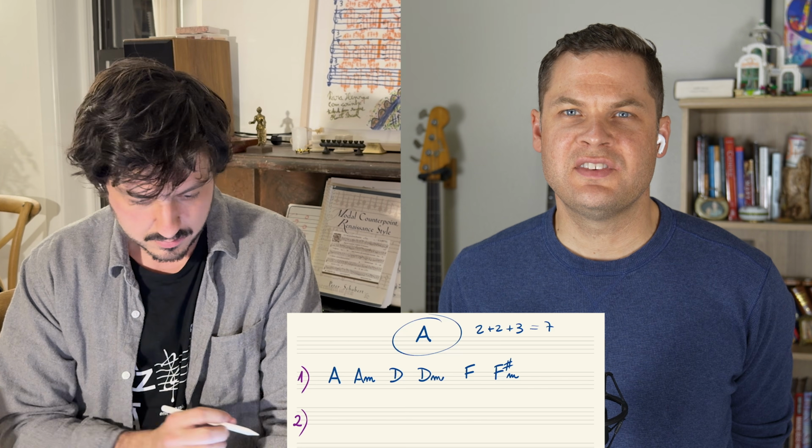The next stage now is to think about tier 2. So we're going to find more chords that include the note A, but this time we're going to think about chords that are slightly more complex. Okay, maybe chords with 7ths, chords with 9ths, maybe sus, maybe an augmented chord, maybe a 6th. So I would start with 7ths.